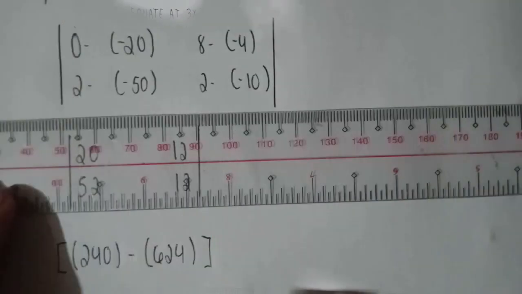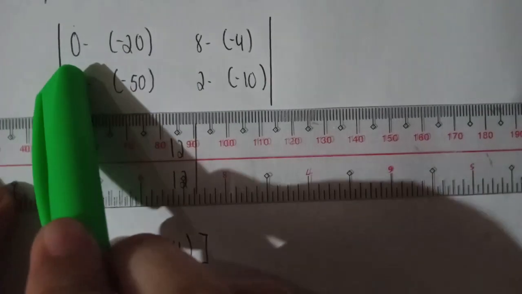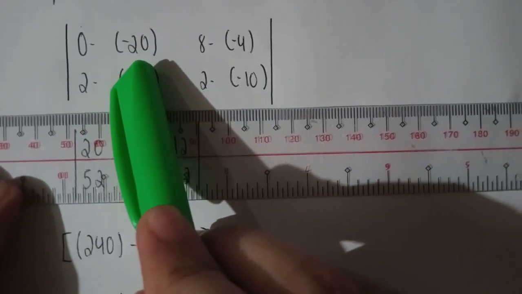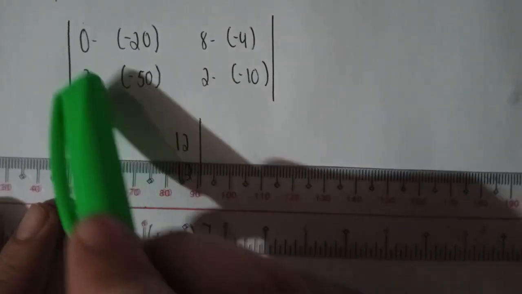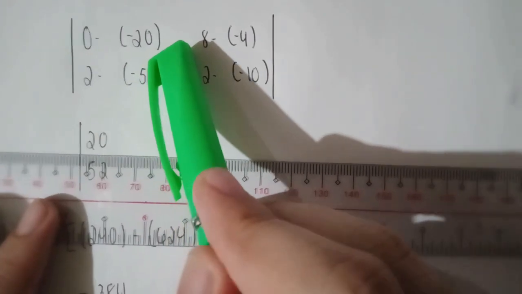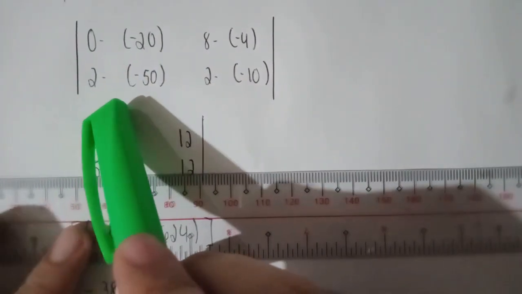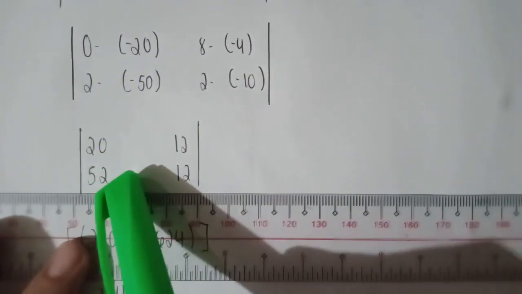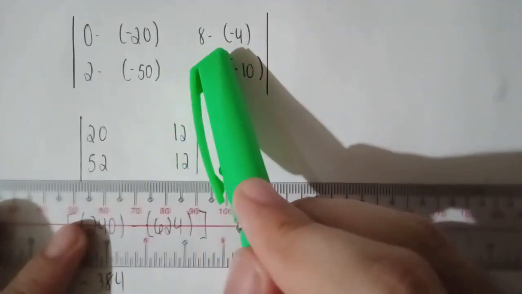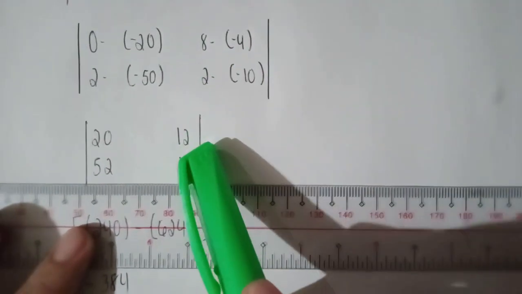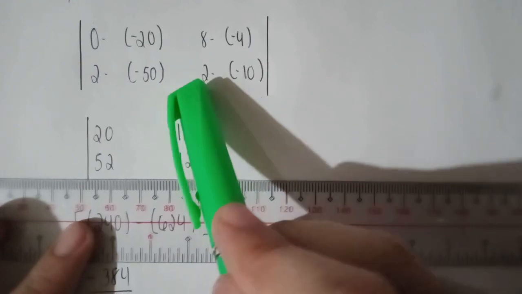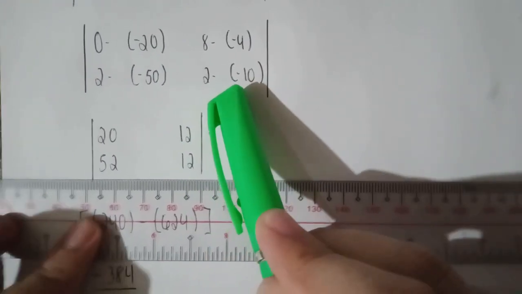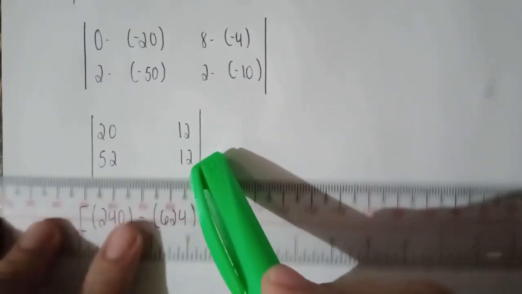Next is 0 minus the quantity of negative 20 is 20 because they have the same sign, so we can add them. Next, 2 minus the quantity of negative 50 is 52, same process. 8 minus the quantity of negative 4 is 12, same process. 2 minus the quantity of negative 10 is 12, same process again.